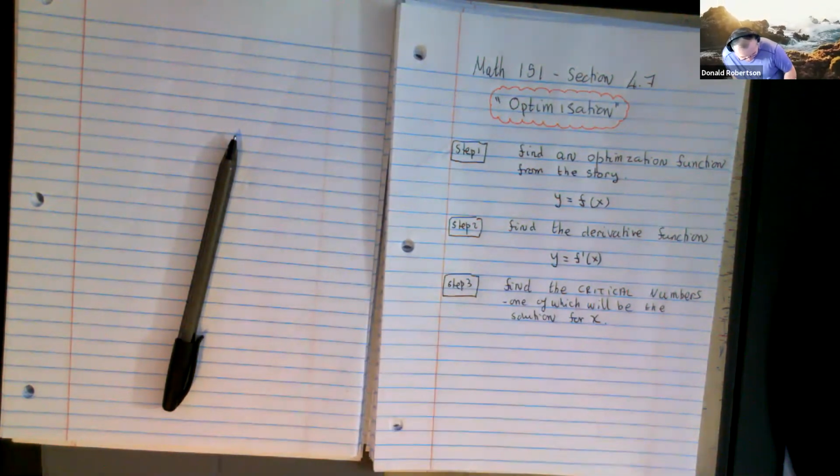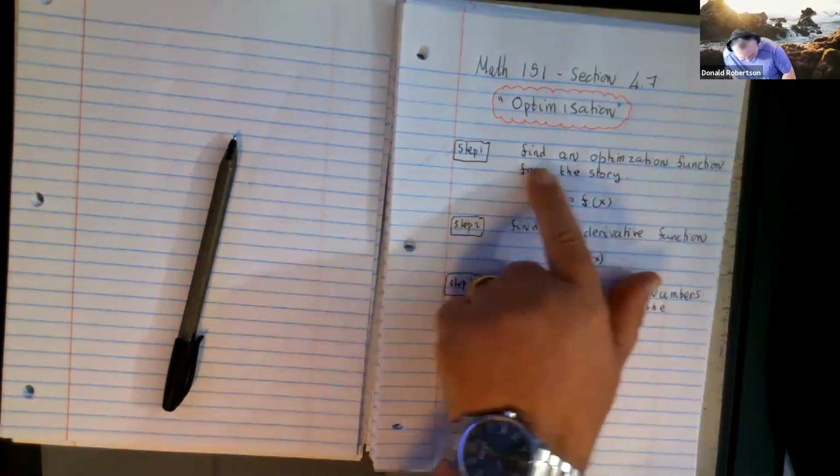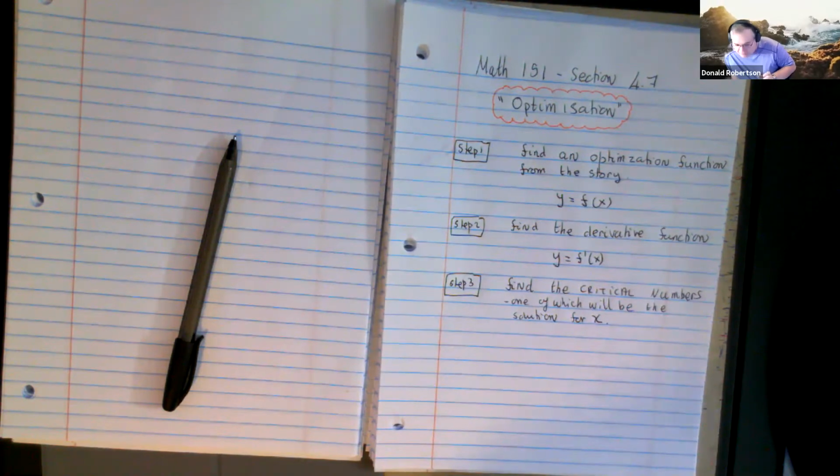In every story, you're going to find some function, we'll call it the optimization function from the story. And this function has to be, eventually, in terms of one variable. So let's just call the variable x all the time. At least we can do that. So I want to find some function, A equals f of x, y equals f of x, any letter you like here. The volume equals f of x, some function in terms of x that we are being asked to find the biggest or smallest value of. We call that function, when we eventually get it, the optimization function.